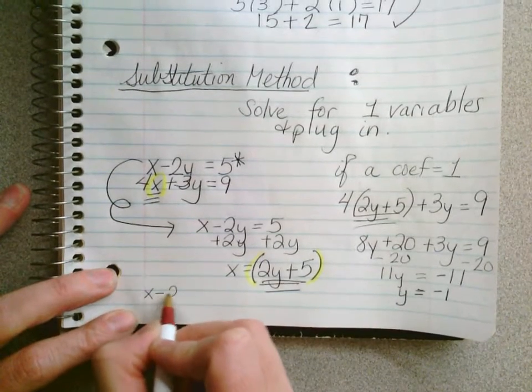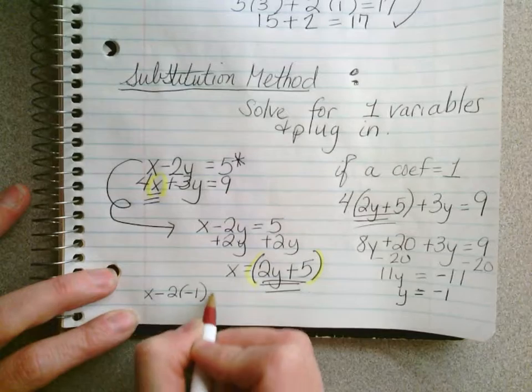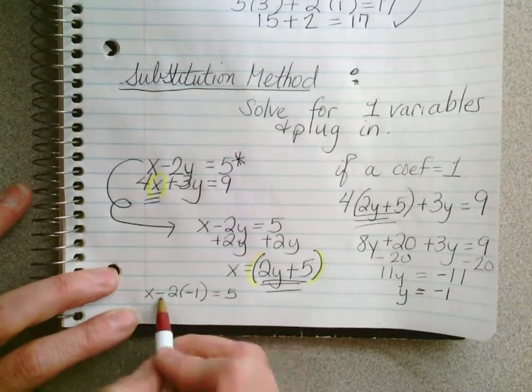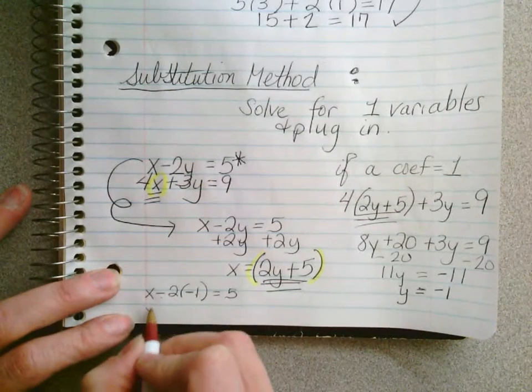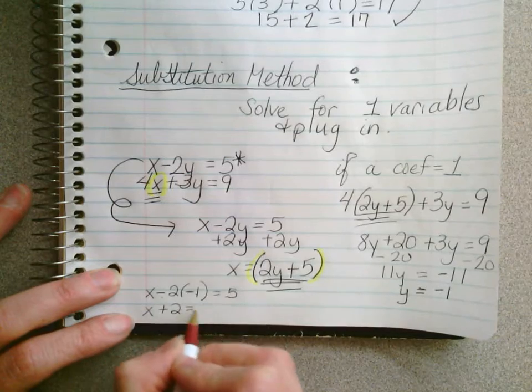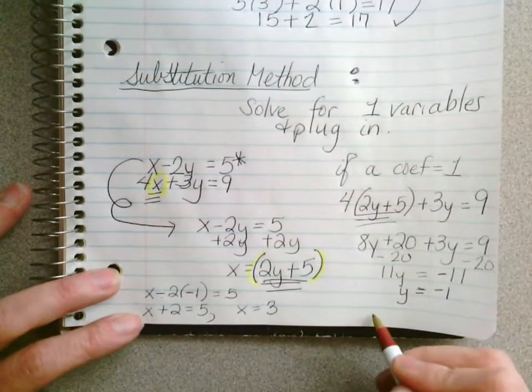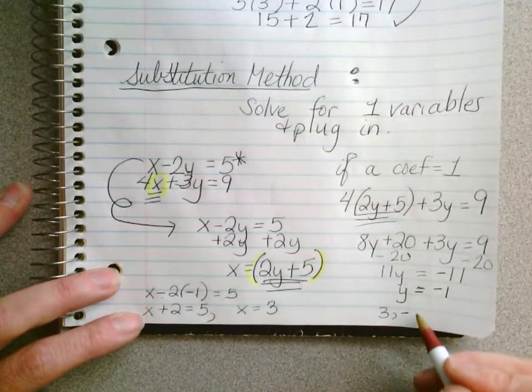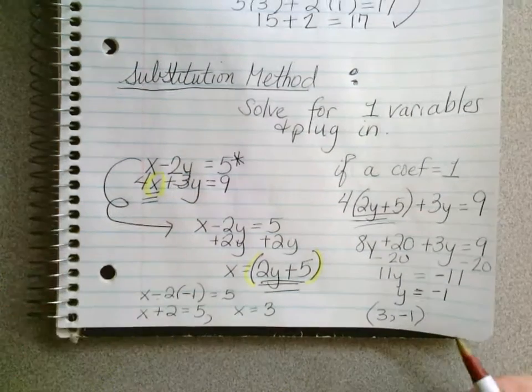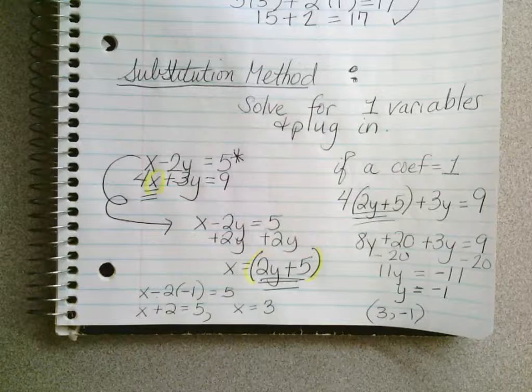x minus 2 times negative 1 equals 5. Negative 2 times negative 1 is a positive 2. So x equals 3. So I believe I have 3, negative 1. Is that correct? Hallelujah.